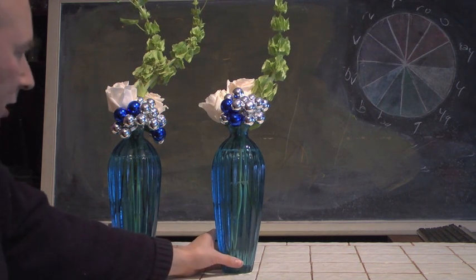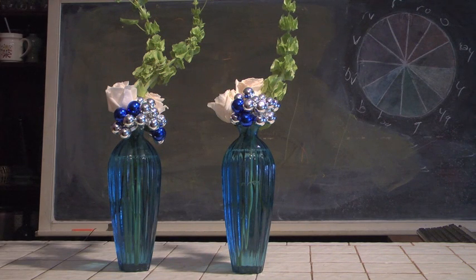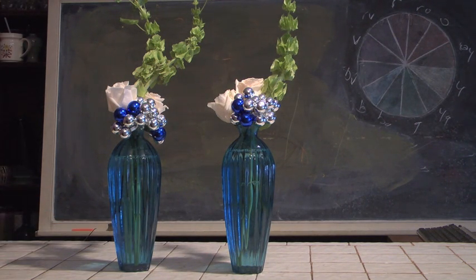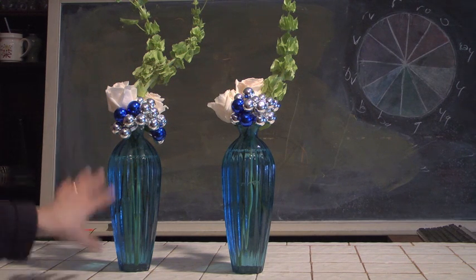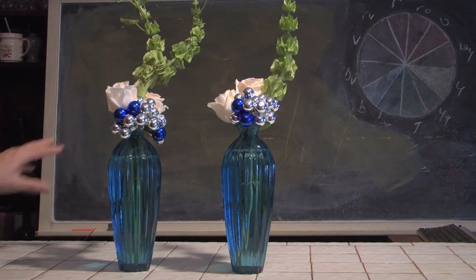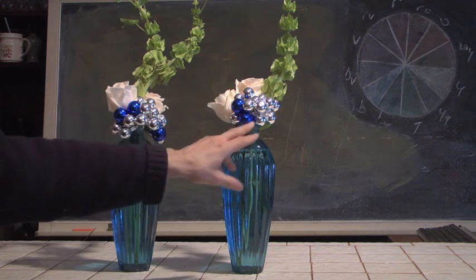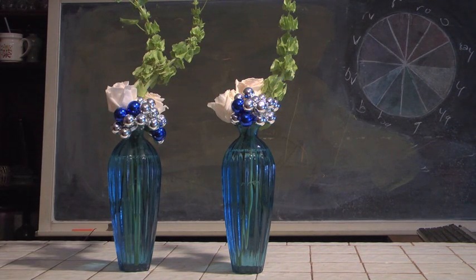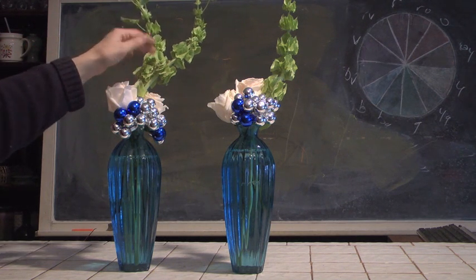In this particular case, we have these two. They're twins. They might work nicely along the center of a table if we had a whole bunch of them, or perhaps on a mantle. In this particular case, blue containers, a combination of silver and blue millimeter balls here, a couple of white roses in each, and then just for a touch of something different, a few pieces of our bells of Ireland shooting out.